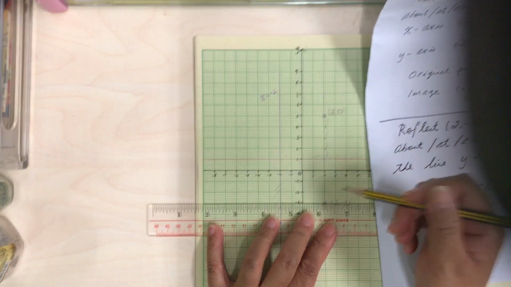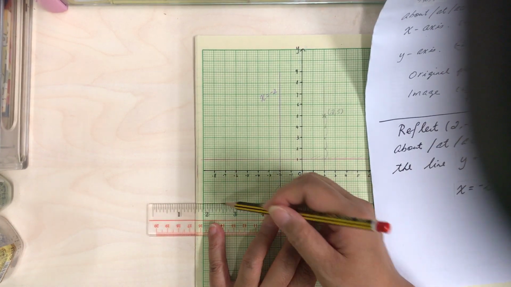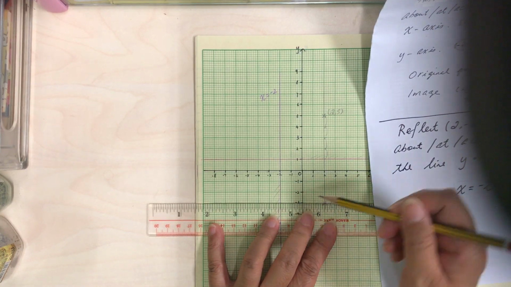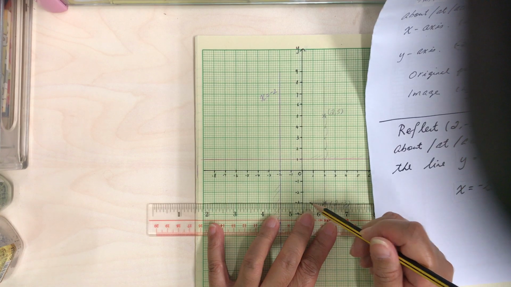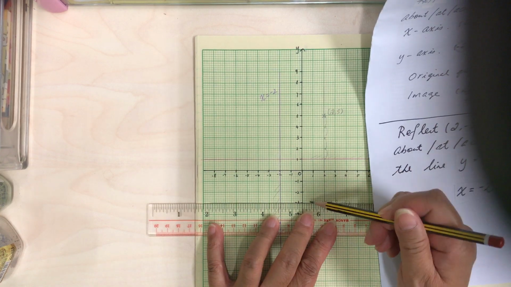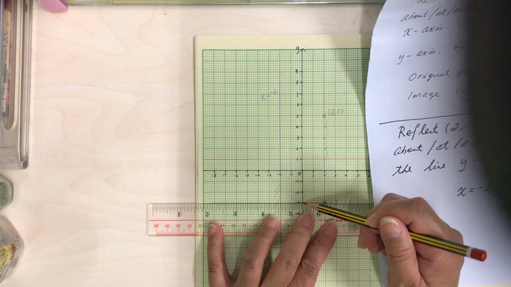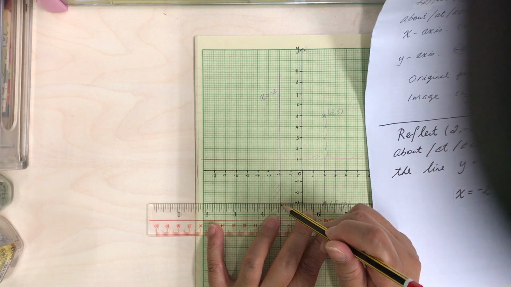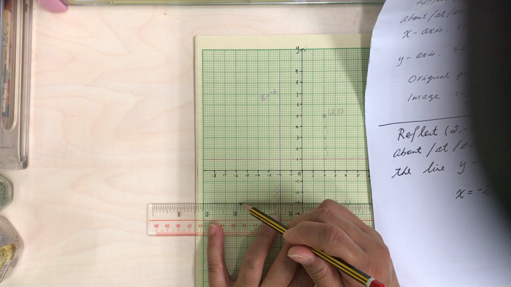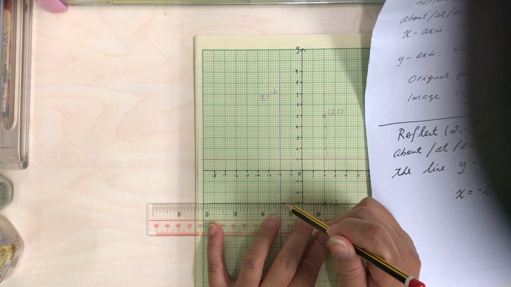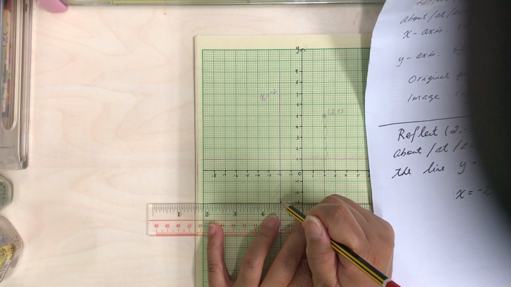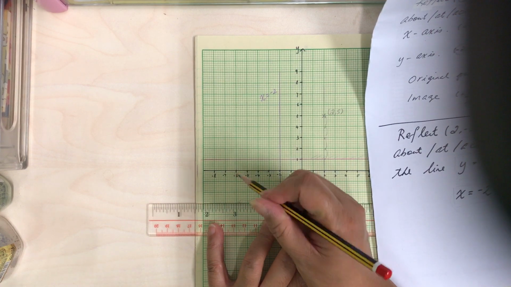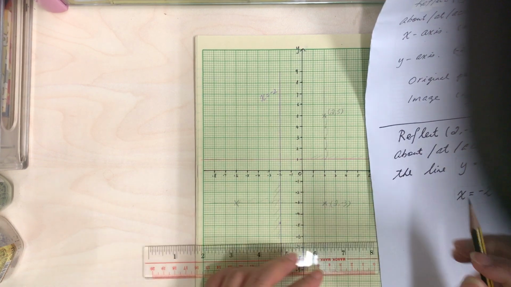Quite similar to the previous example, we count how far this point is from the line: 1, 2, 3, 4, also 4 units. Therefore the image will be on the left of this line, also 4 units away from the line, 1, 2, 3, 4, and then this point.